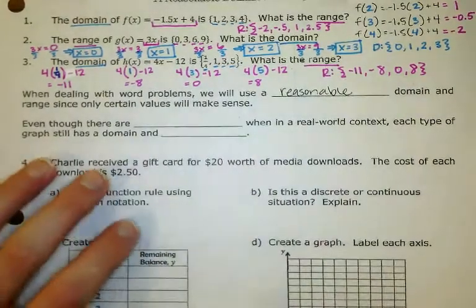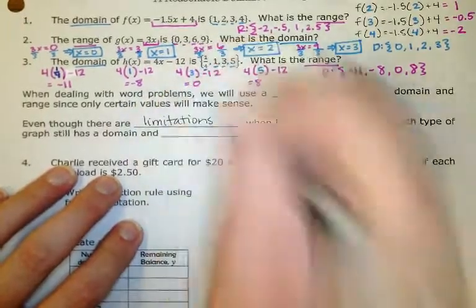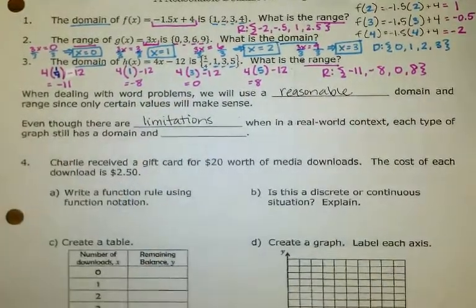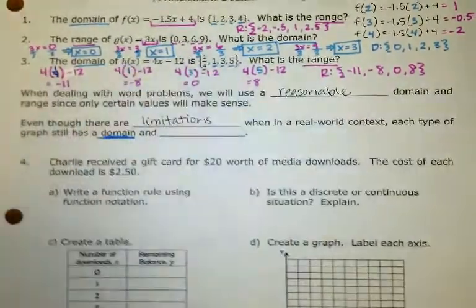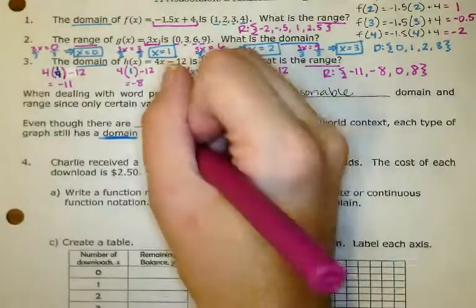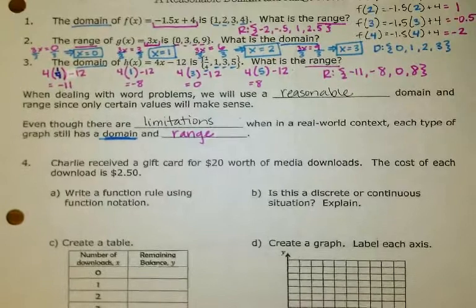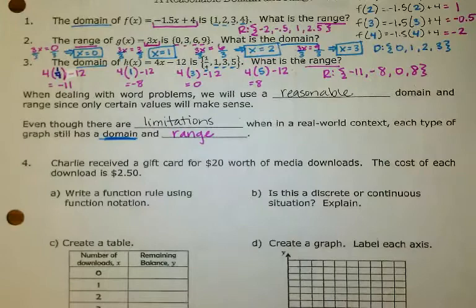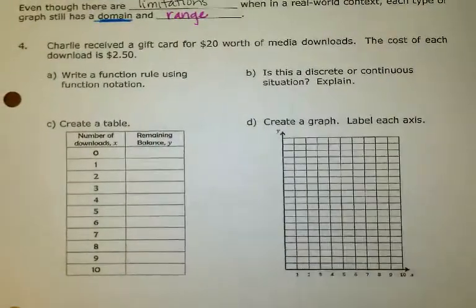But even though there are limitations in a real world context, each type of graph still has a domain and a range. Okay? So each value still has a domain and range. So we are going to talk about this with this example right here with our boy Charlie. So Charlie received a gift card for $20 worth of media downloads. The cost of each download is $2.50.